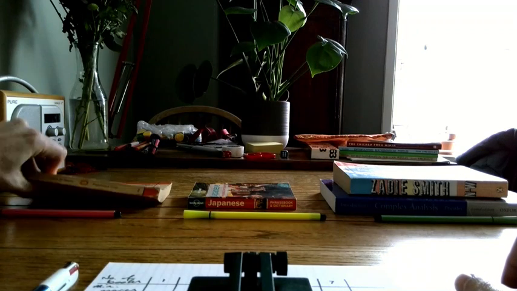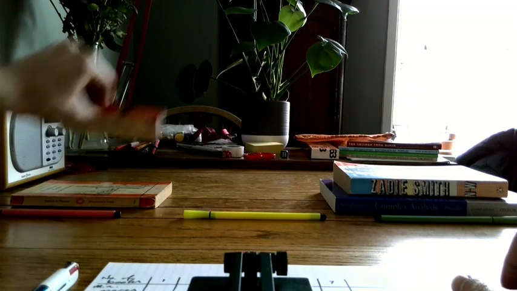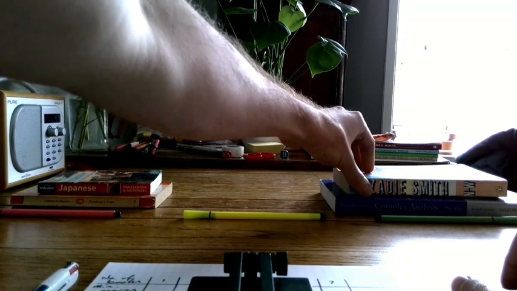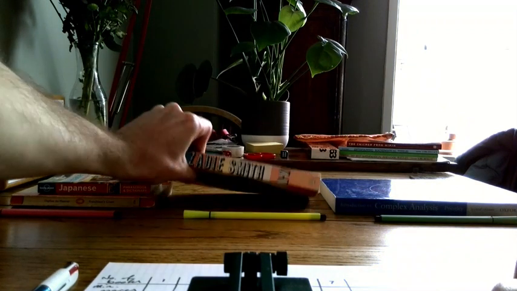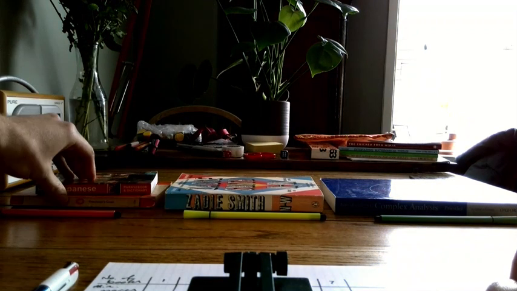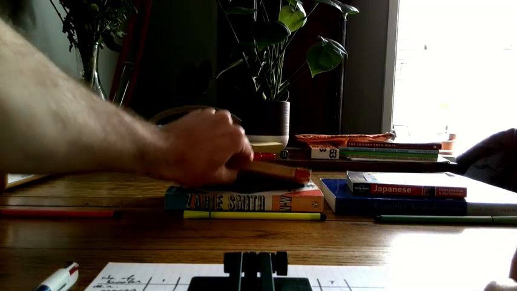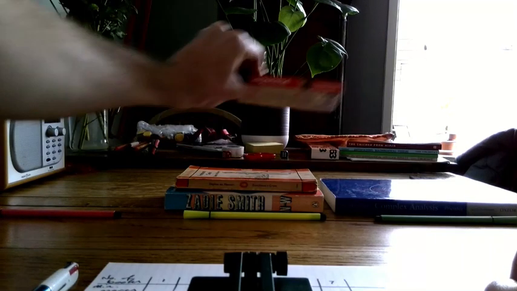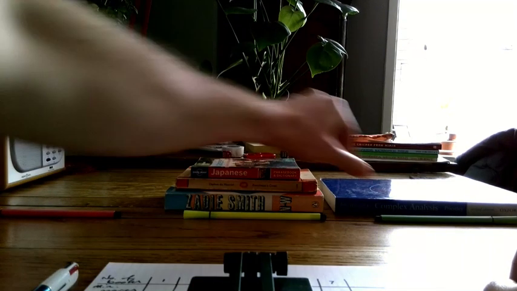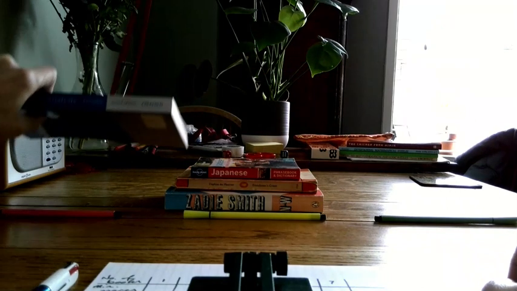So I'd have to move that one to there, and then move that one to there. Oh, let's see if I can do this. Move that one to there. I'm going to put that one over there and put that one there. I think I'm happy with that. Here we go. Yes. And then the chunky one.